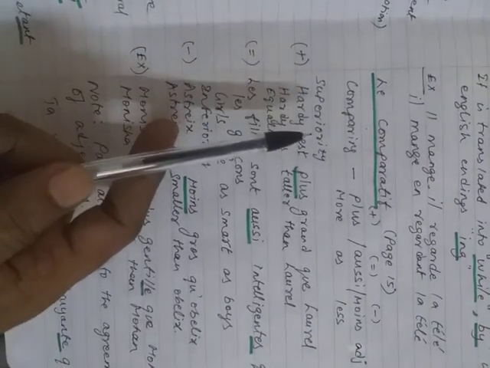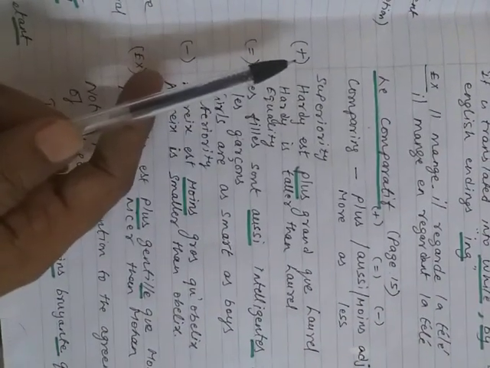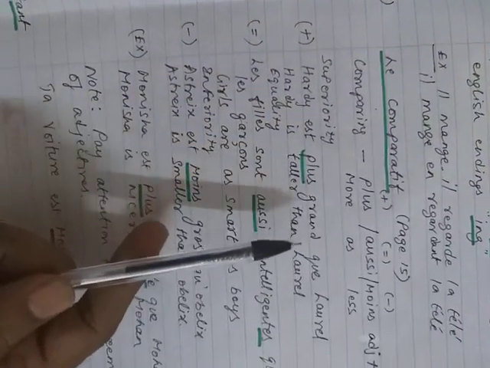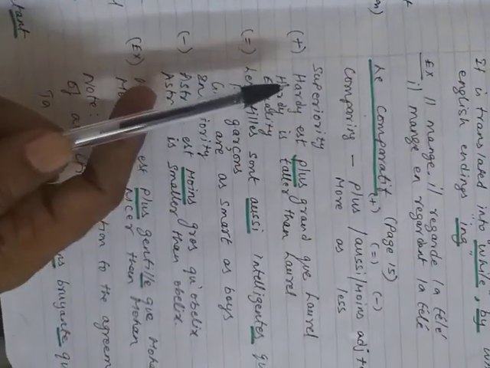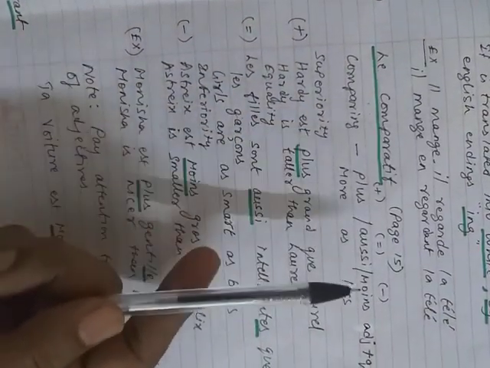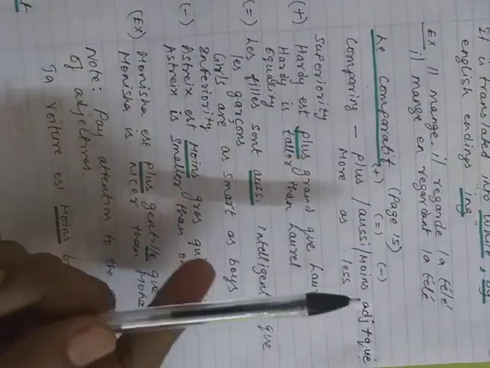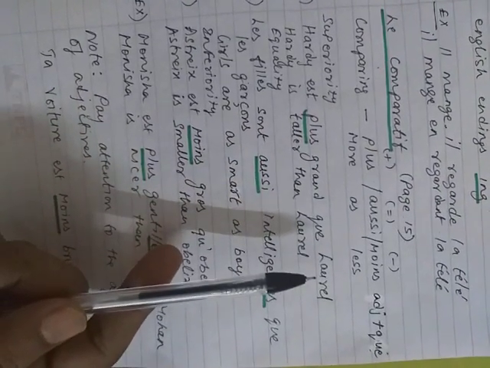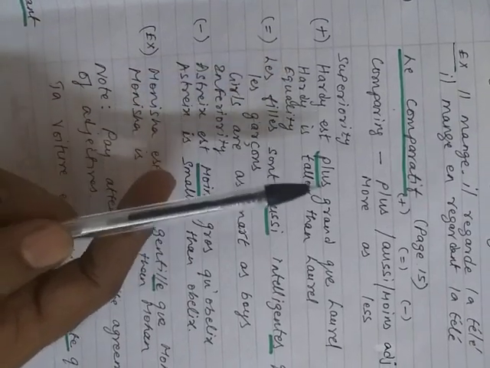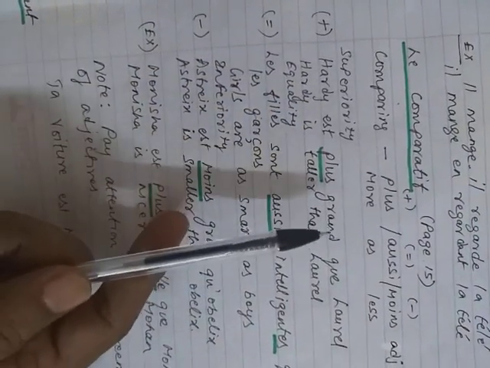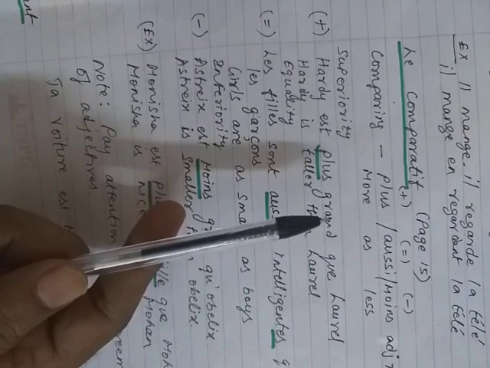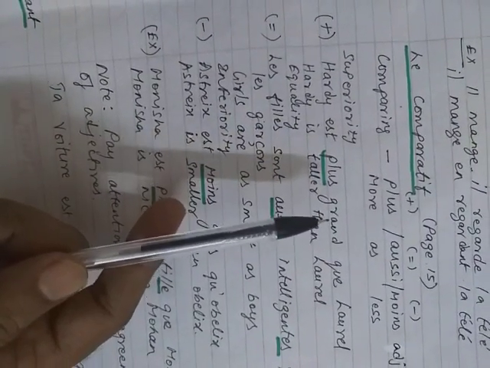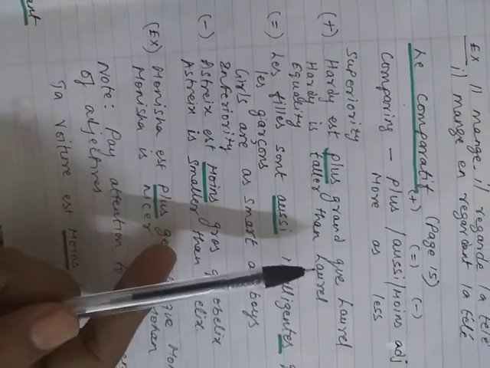Now I give the example for the superiority using the symbol plus. Hardy est plus grand que Laurel. Subject, verb, then the degree of comparison plus, then the adjective grand, then que plus the complement Laurel. Hardy is plus grand, more big, more tall, so taller. Hardy is taller than Laurel.